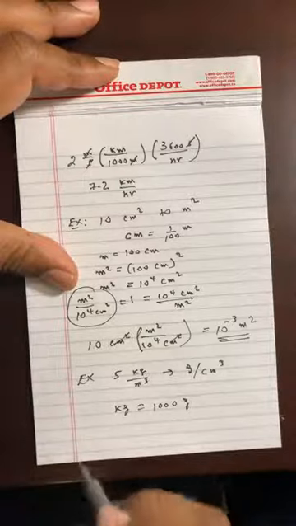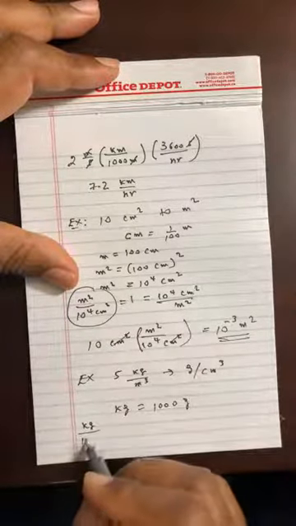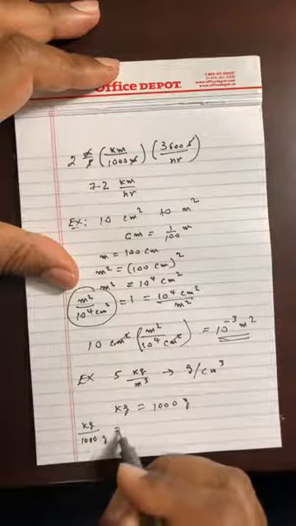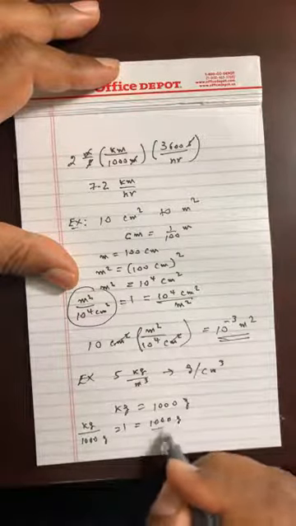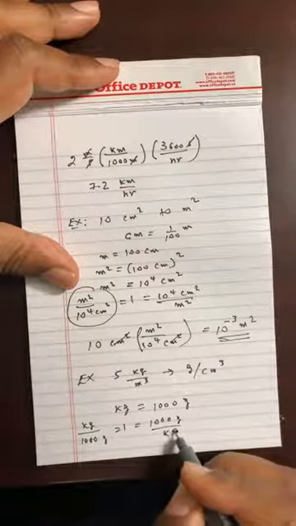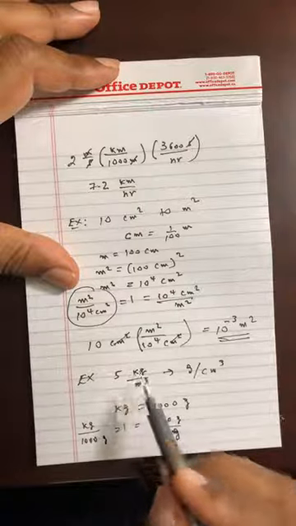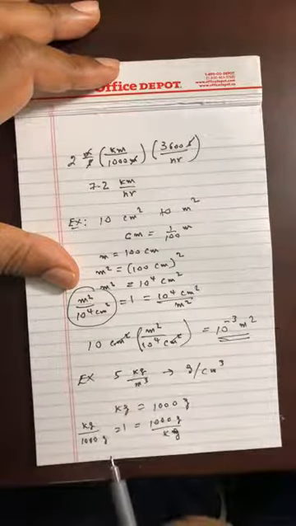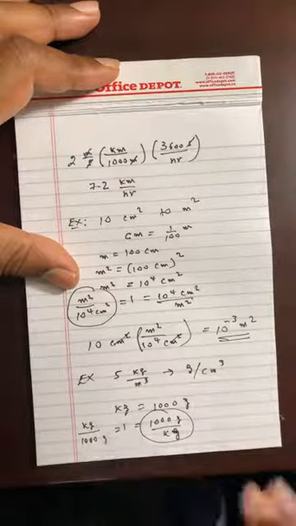From this we can get the following conversion factors, either kilogram over 1,000 grams equal to 1, or 1,000 grams divided by kilogram equal to 1. Since kilogram is at the top, we have to pick the conversion factor where kilogram is the bottom, so we're going to take this one.